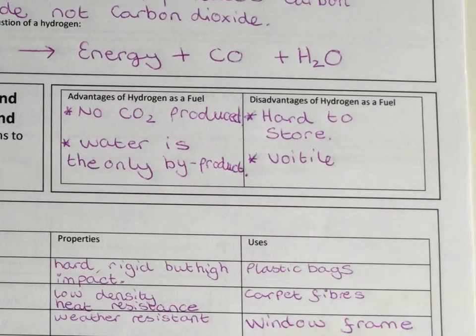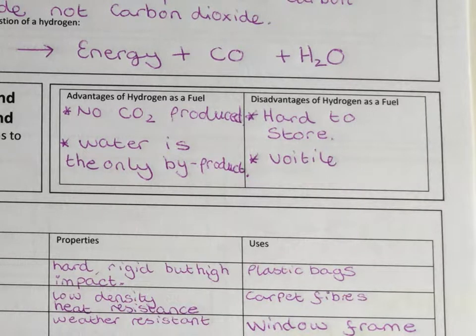Now, something you could maybe use instead of crude oil and all the oils as a fuel is hydrogen. Hydrogen can be used as a fuel because it doesn't produce any CO2 and the only byproduct is water. So what you do is you add, so it's like H2 plus O2 goes to H2O plus energy. So you add hydrogen to oxygen and that produces the energy you need to power your car or your house, but it also produces water as a byproduct. So there's no carbon dioxide being produced.